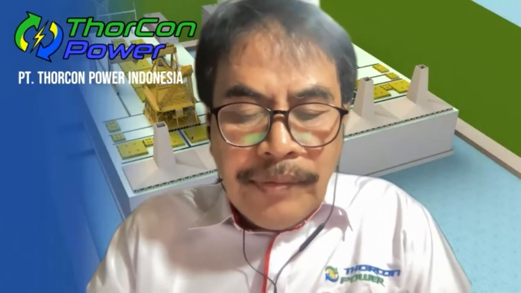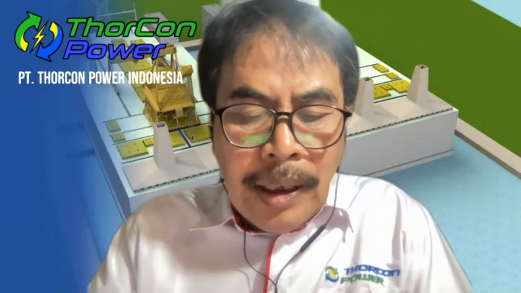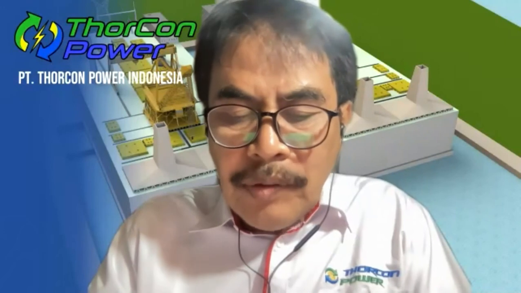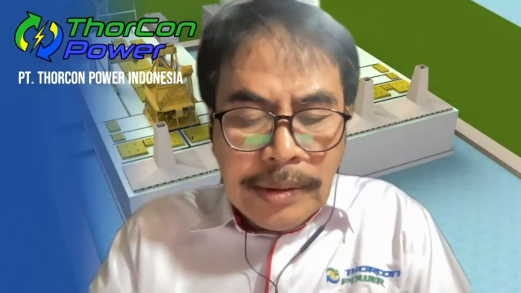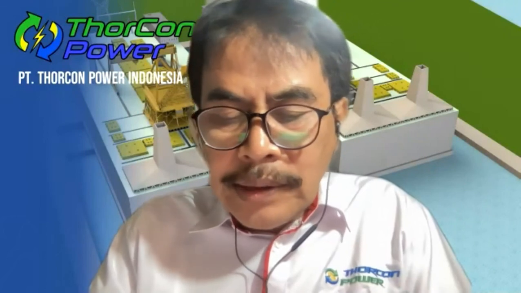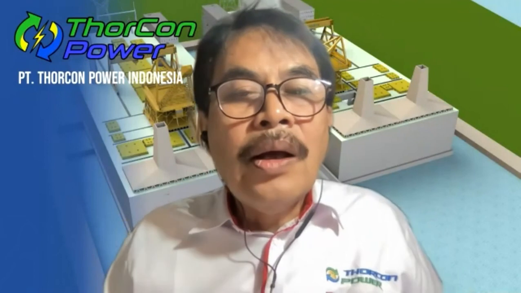The TMSR 500 can be operated by the load following power operation. Maximum power change rate is 5% of fuel power per minute, compared with other typical nuclear power plants, where the typical power change rate is 1%. So I think that is the conclusion.